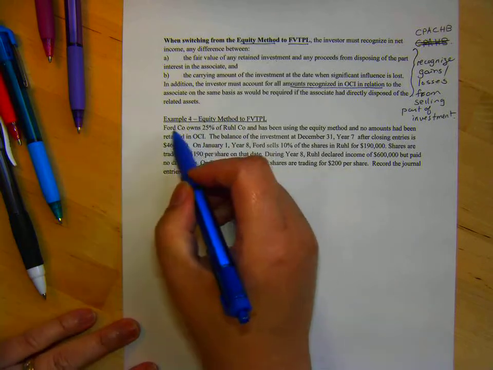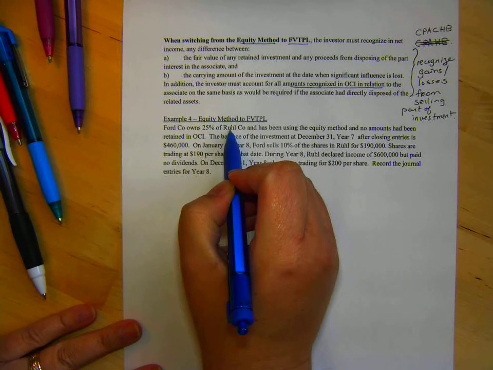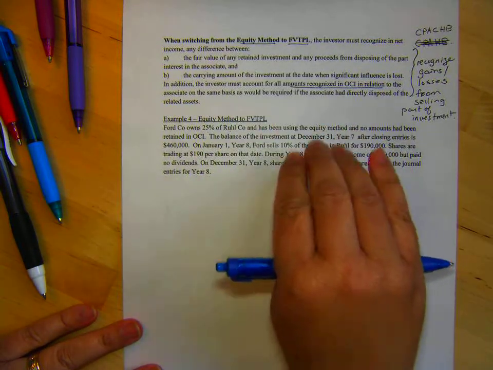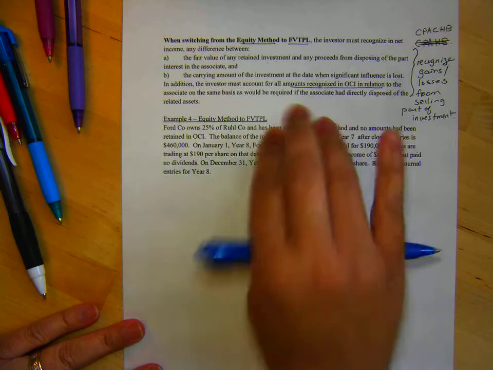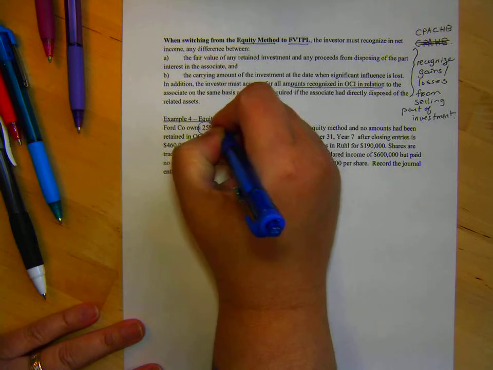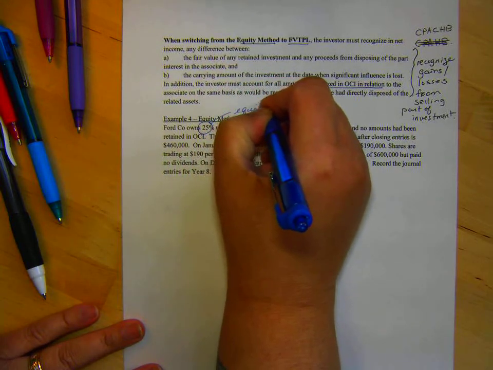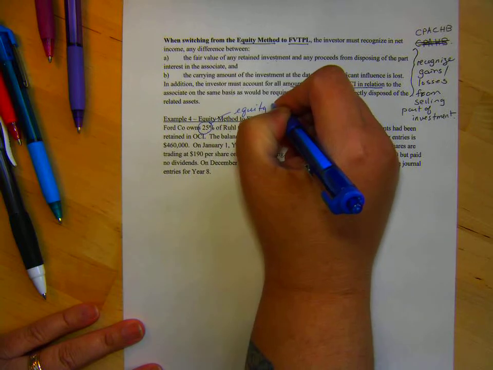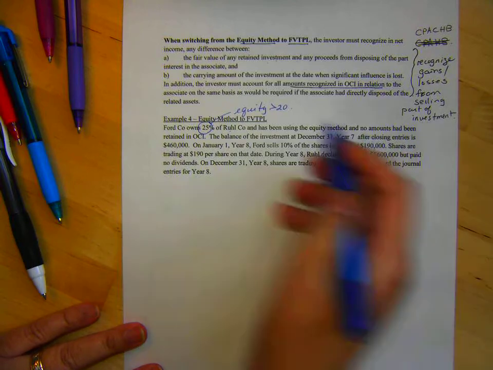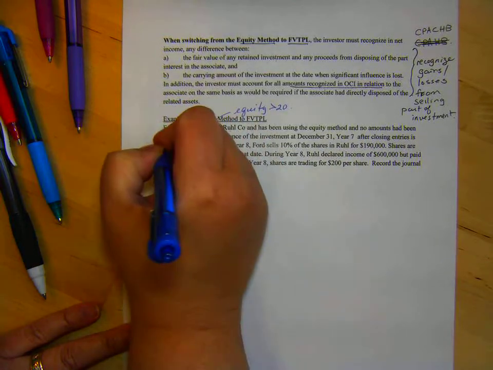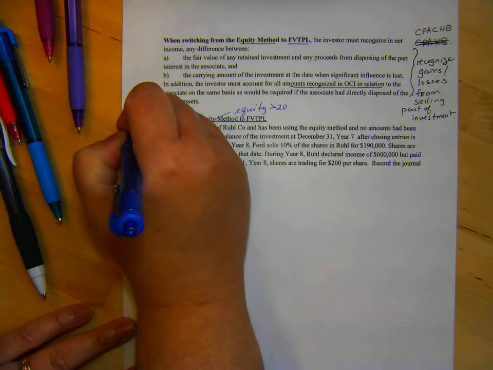Okay, so Ford owns 25% of Rule Co. And if I didn't say this, what would we assume they'd been using if that's all the information we gave you? They're using the equity method, right? Because it's greater than 20. No amounts had been retained in OCI. That's important. If there is, you have to separate them.